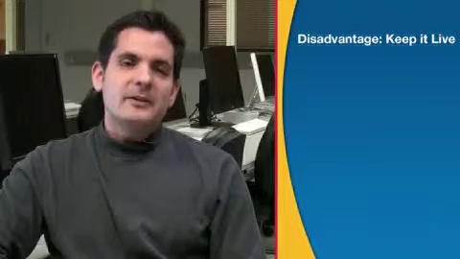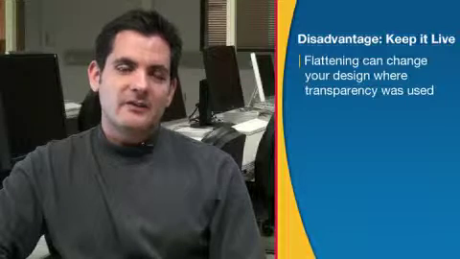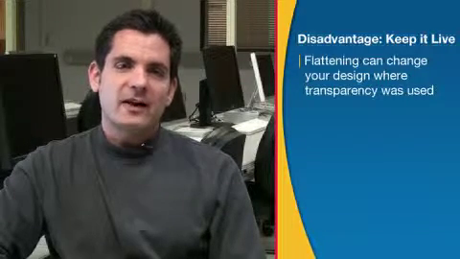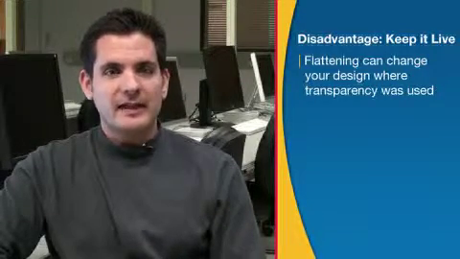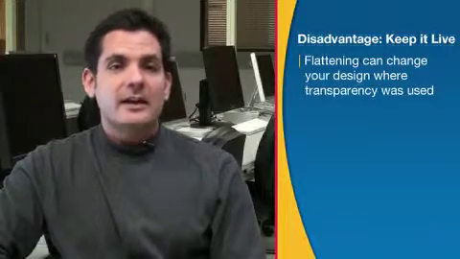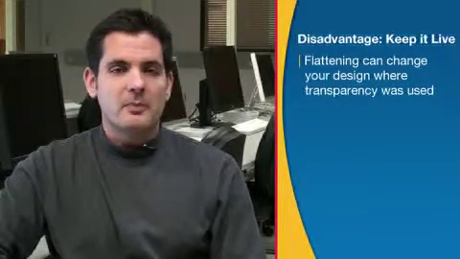The disadvantage of keeping transparency live in a PDF file is that, depending upon the complexity of the transparent objects in the PDF file, when those transparent objects are flattened, it may change your design, and you won't see this until your printer shows you a proof.